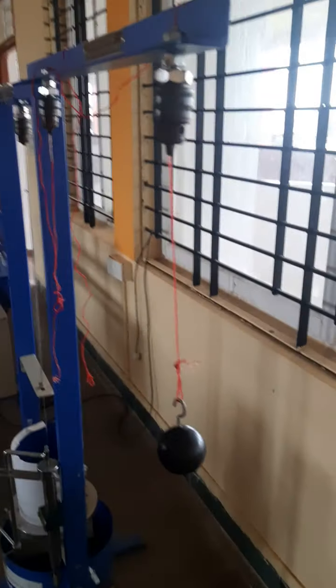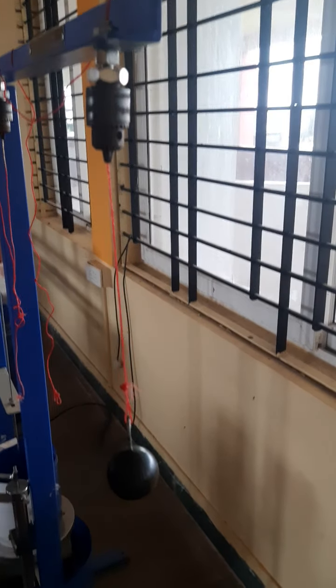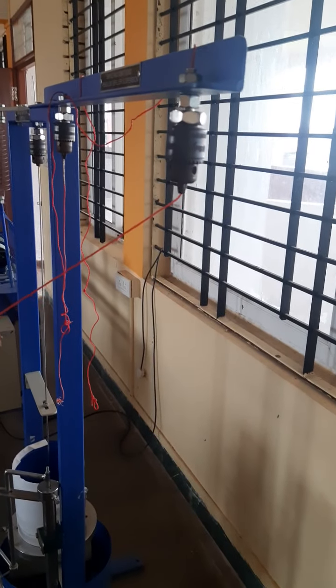The length is 28 centimeter I have taken.